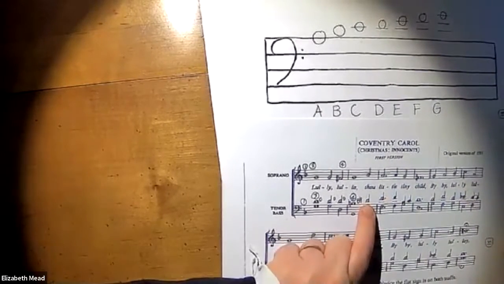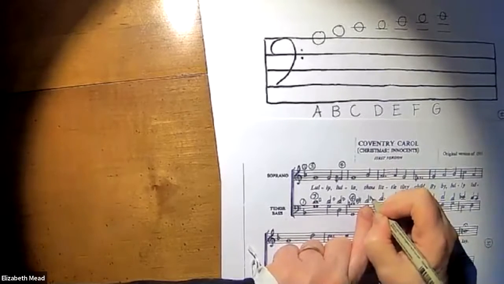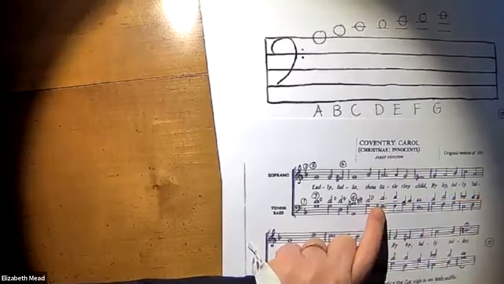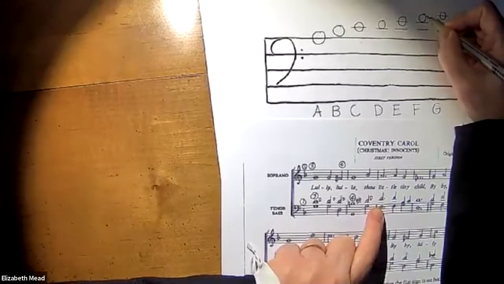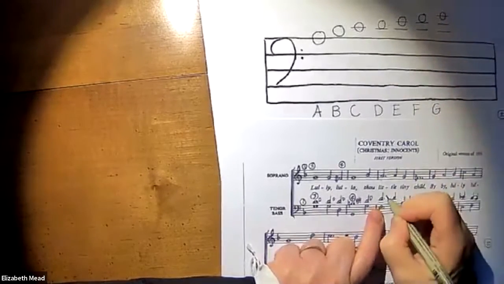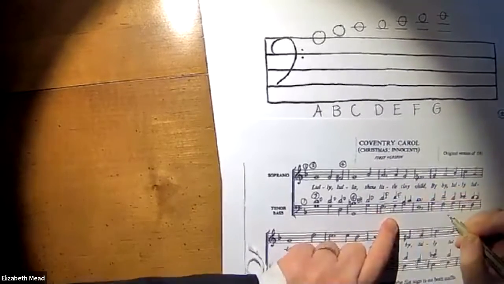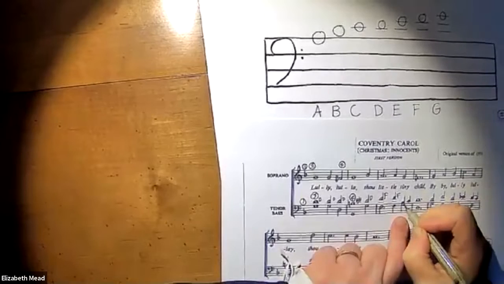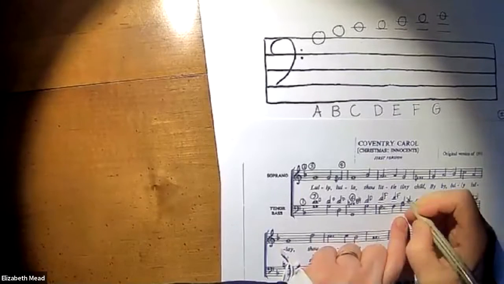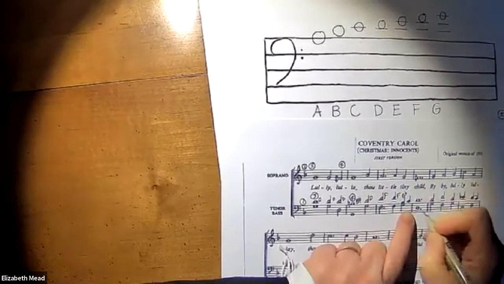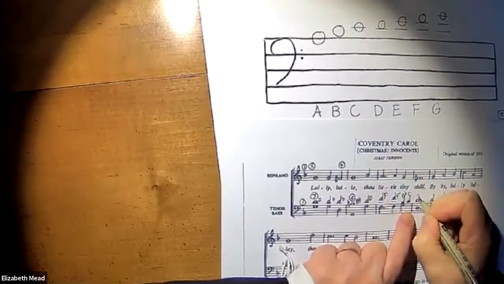Back to D. Now this is sitting above two ledger lines. 1, 2, there we are. That's F. And another F. And now above the bass, that's a B, but this time it's B flat, C, and D. And that is as far as we're going to go.